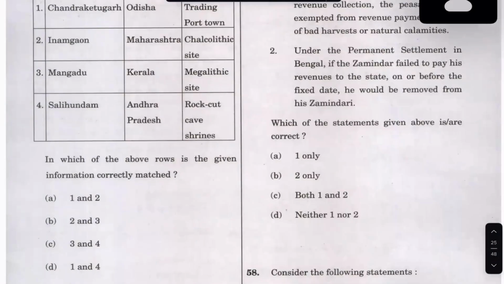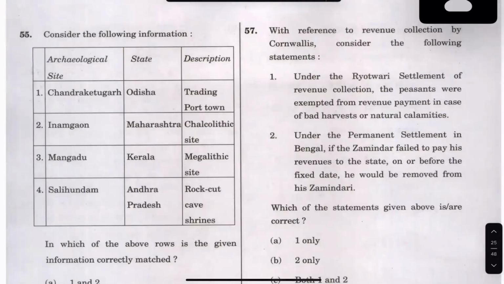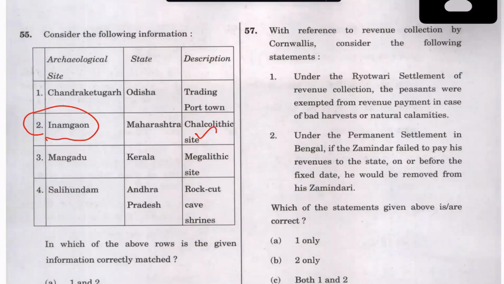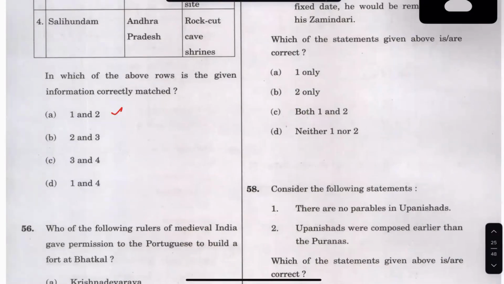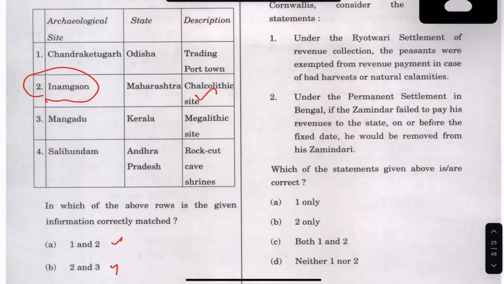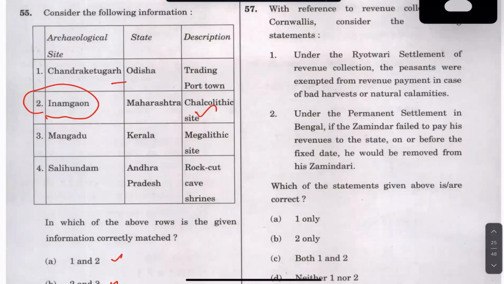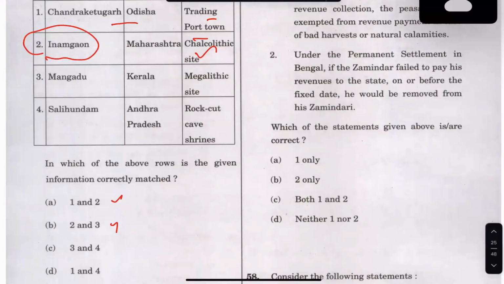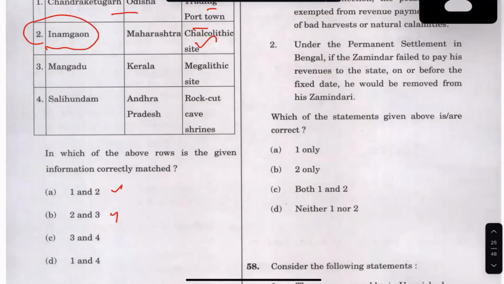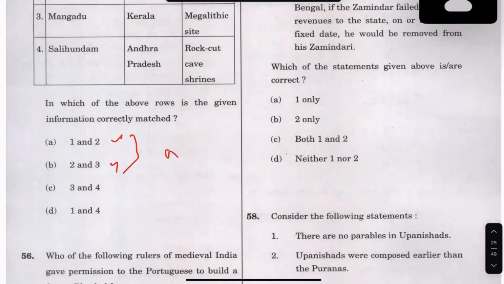Next question, this was also a previous year question. Inamgaon, this one I know. This is a chalcolithic site. It's true. That center in the Narmada, this is there. And here comes this point of 2, 3. Chandraketugarh, okay, trading port town. This is kind of, I know this. So I will be between A and B. I'm not sure about this question.